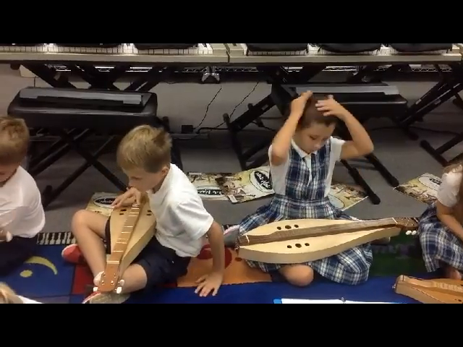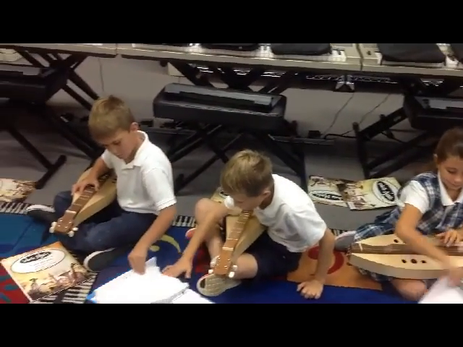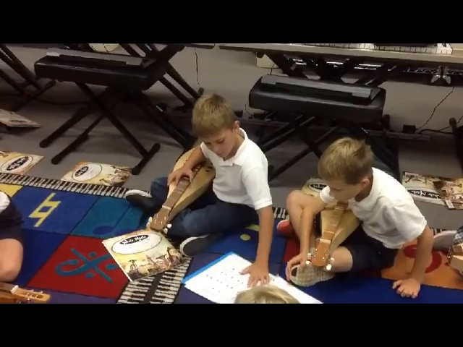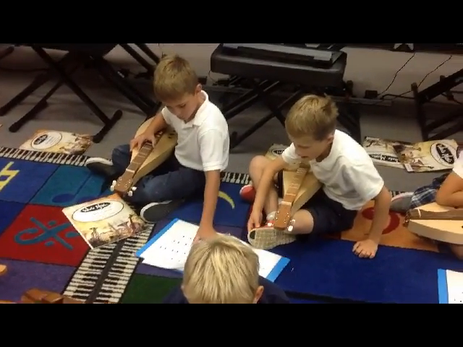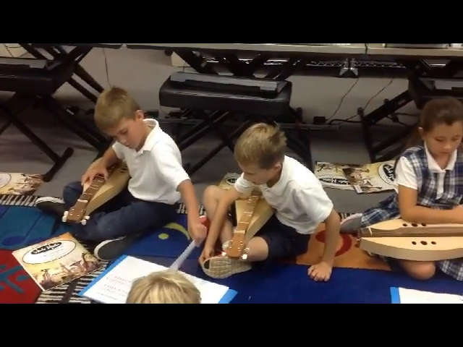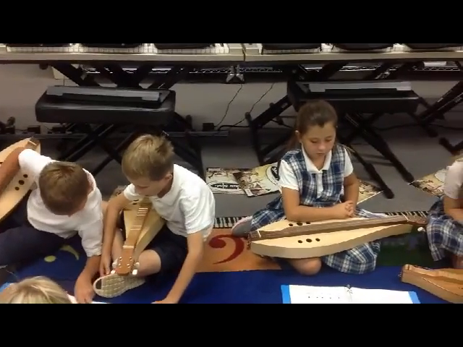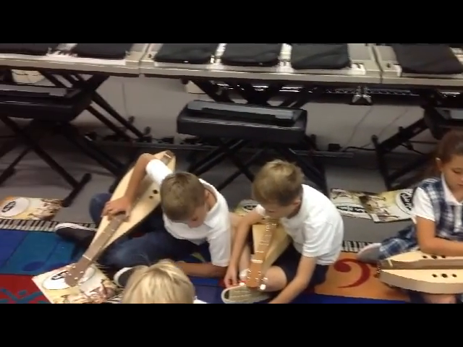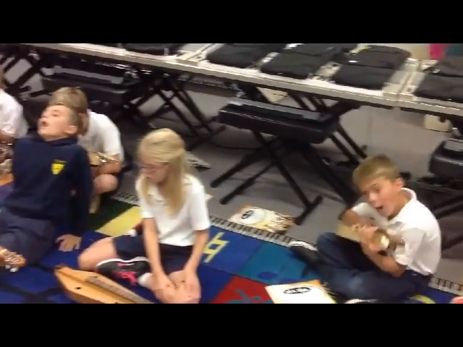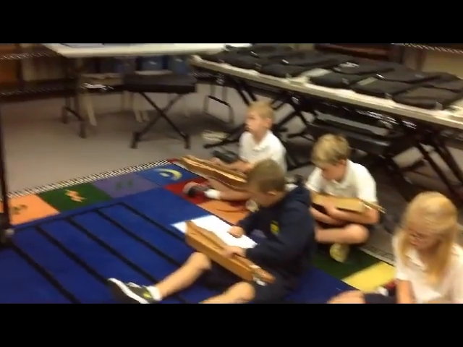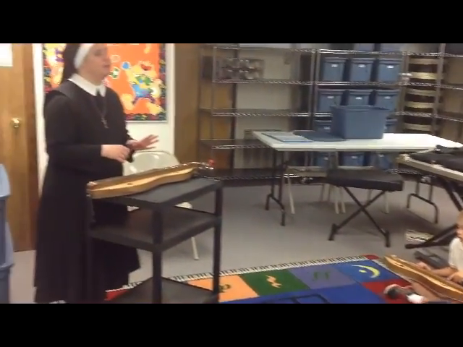Turn the page. I think, is Twinkle Twinkle Little Star next to that one? Yes. Okay, next week we will be doing Twinkle Twinkle Little Star. Same thing. And as you learn familiar songs, you're going to notice that it becomes easier.